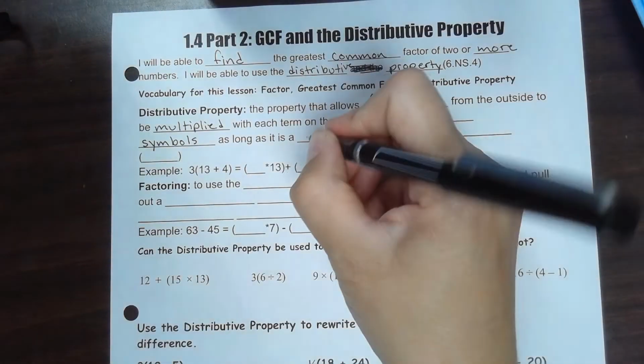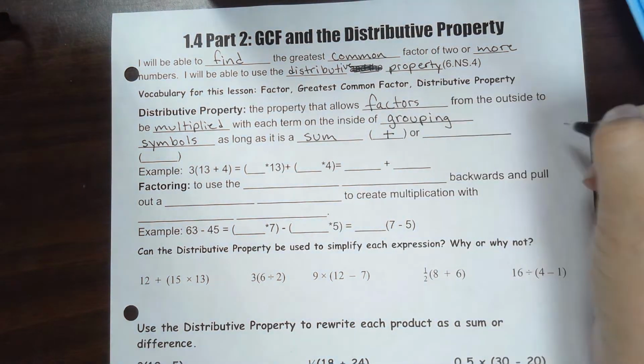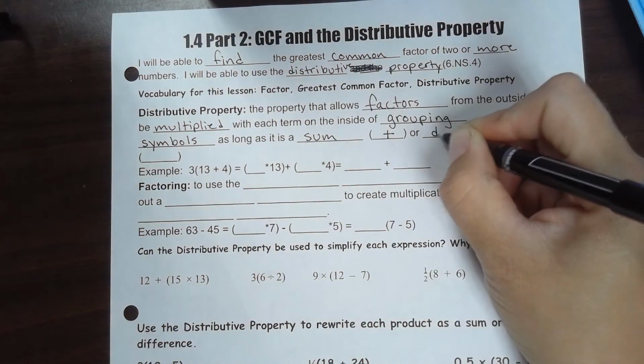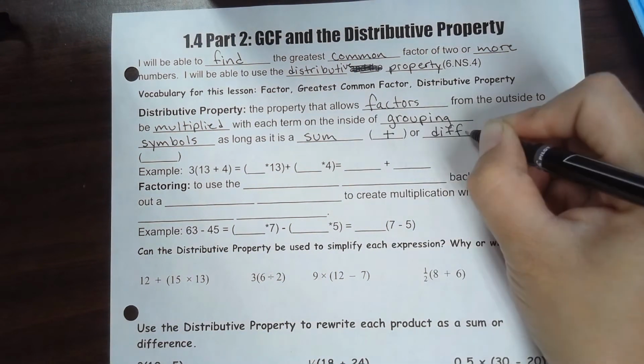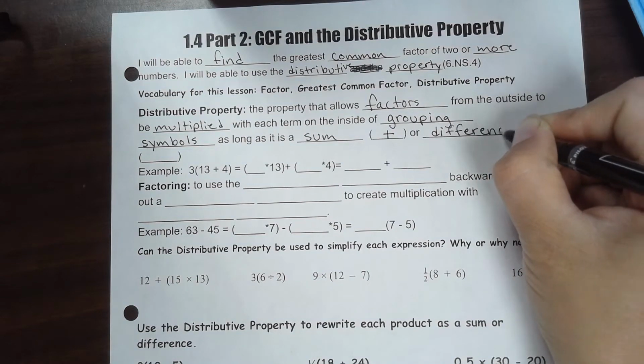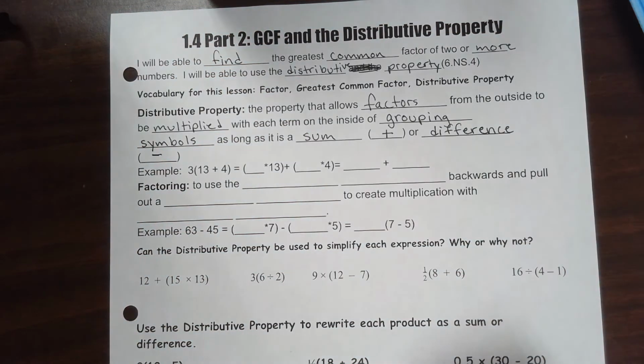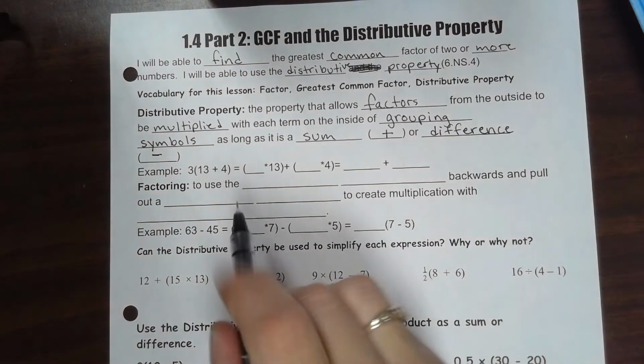As long as it is a sum, which means that you're adding things together, or a difference. You can't use the distributive property on anything that isn't a sum or difference on the inside of the parentheses. Okay, difference is subtraction.